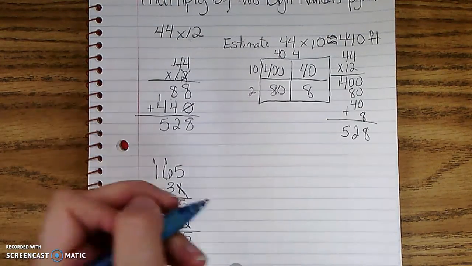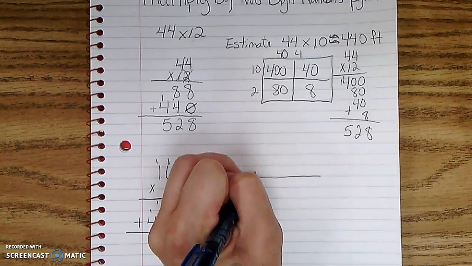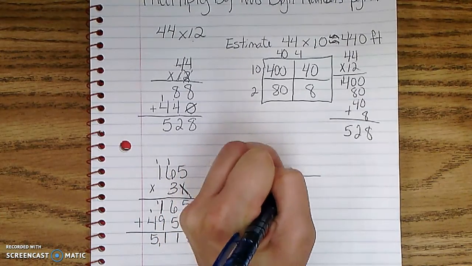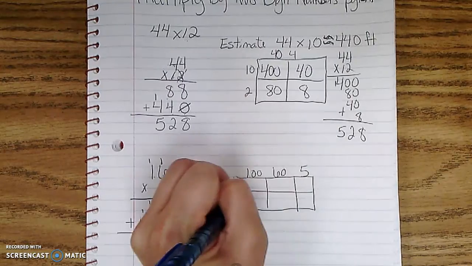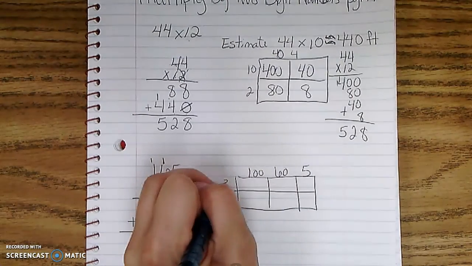Okay, and if I wanted to do the area model for this one, I would have 100, 60, 5, and 30, and 1.